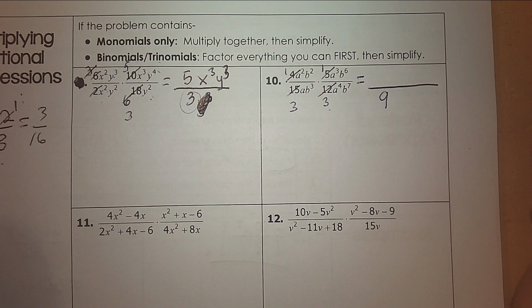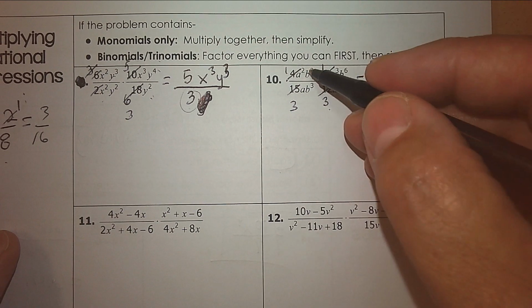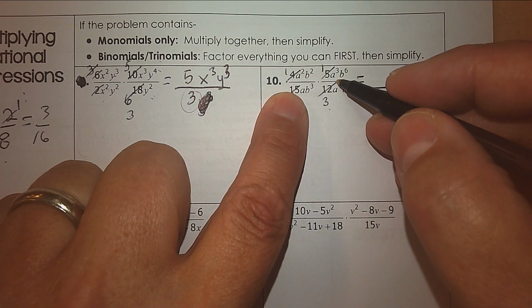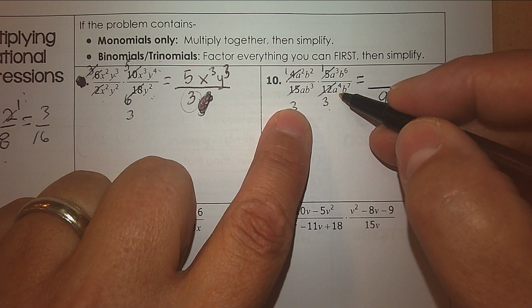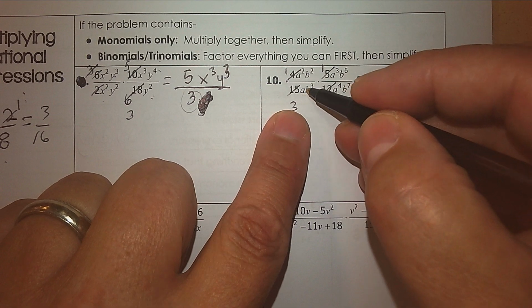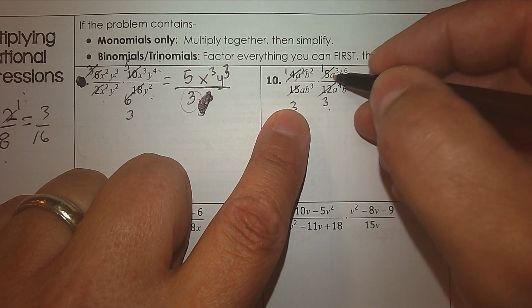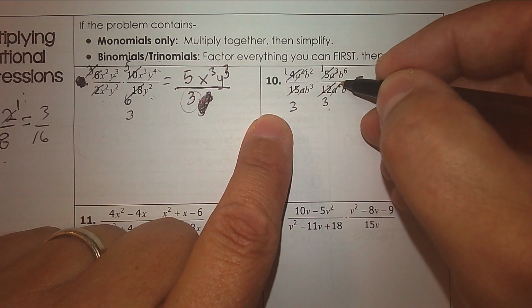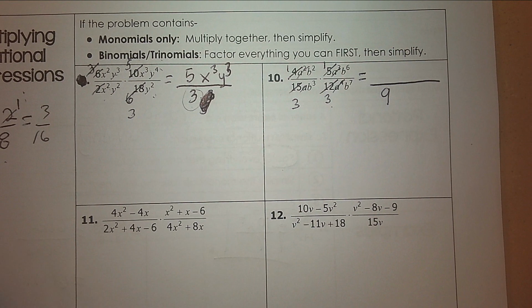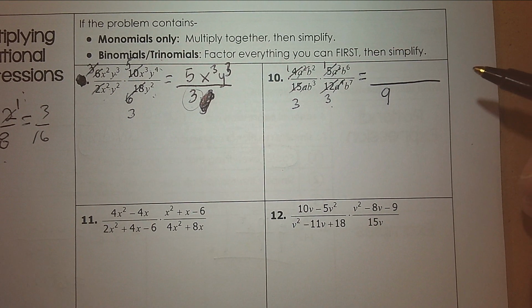Let's look at the A's. Michael, how many A's do I have on top? 5. And how many on the bottom? 5. Correct. So when you don't see an exponent, the exponent you don't see is 1. That means all the A's divide out. Done. Right? They match? They're done. I'm left with the number 1.